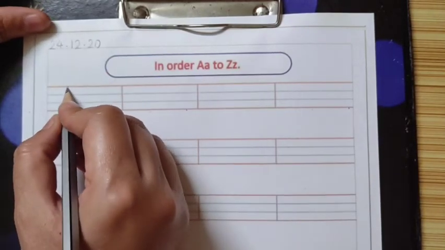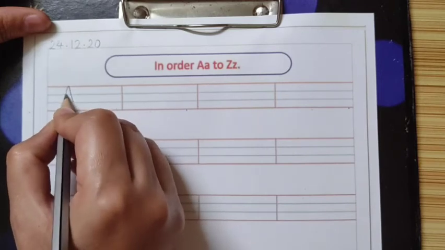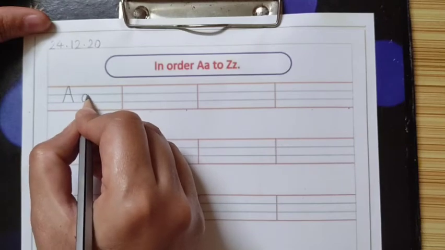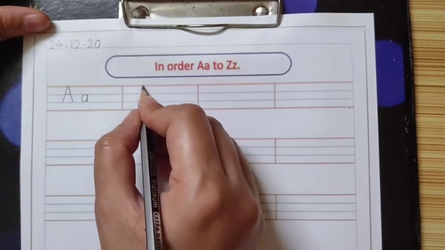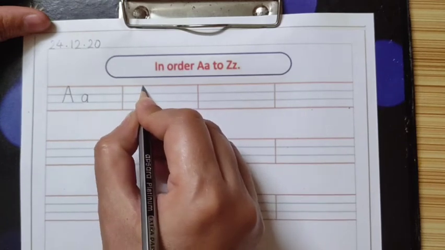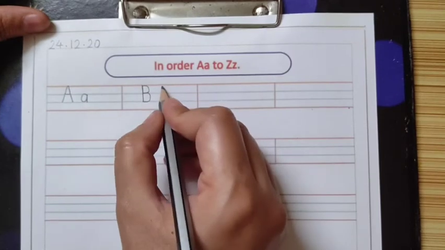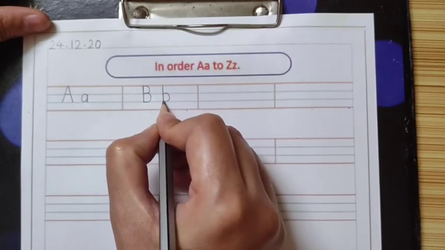For capital A, make a slanting line, again make a slanting line and a sleeping line. For small a, make a C curve, go up, come down straight. Now we'll write alphabet B. For capital B, make a standing line, go up, make a curve, again make a curve. For small b, make a standing line, go up, make a curve.